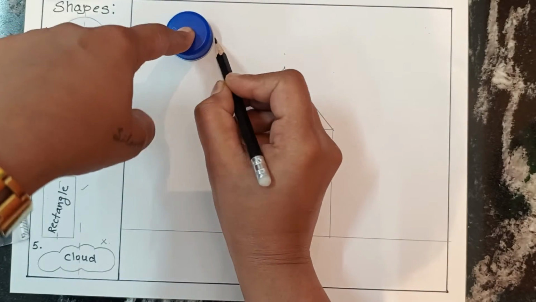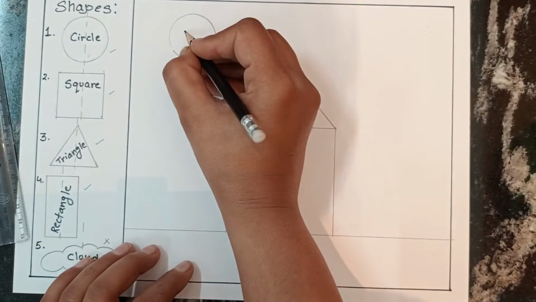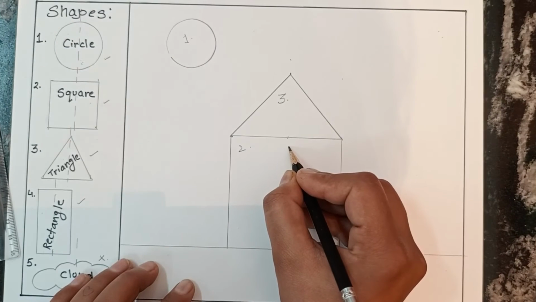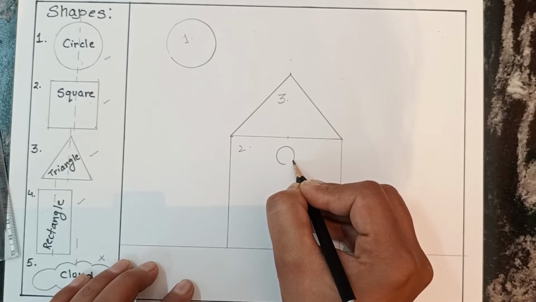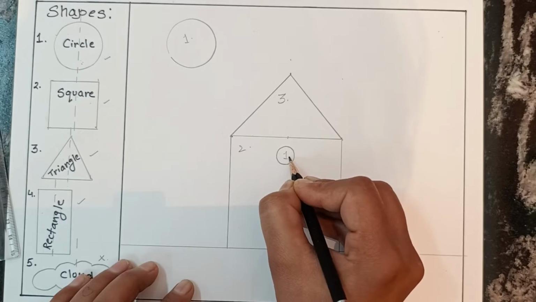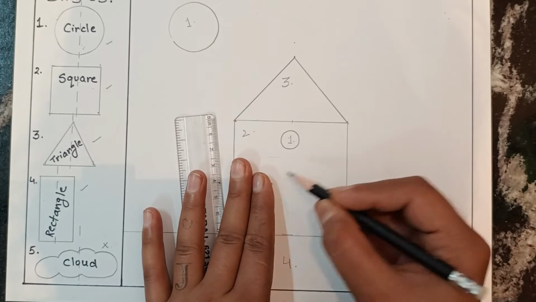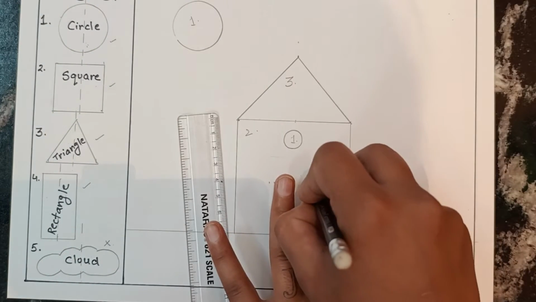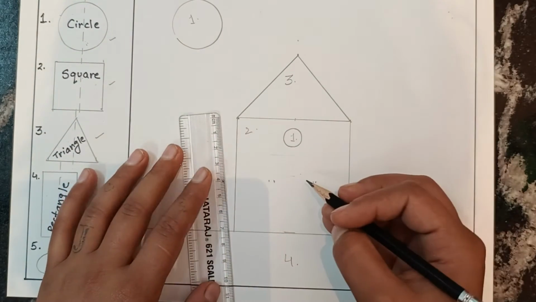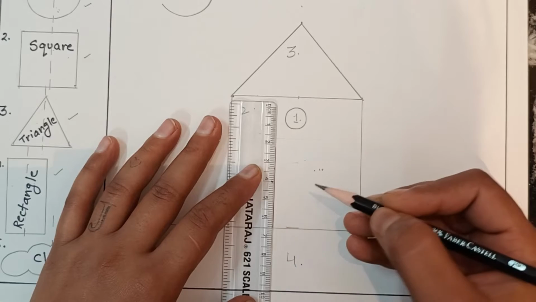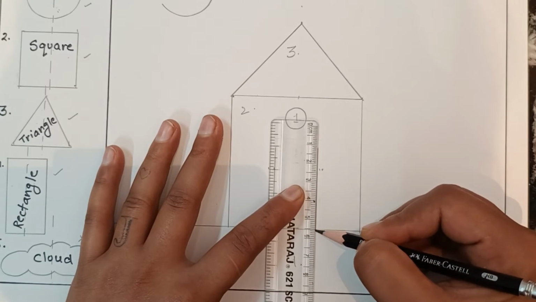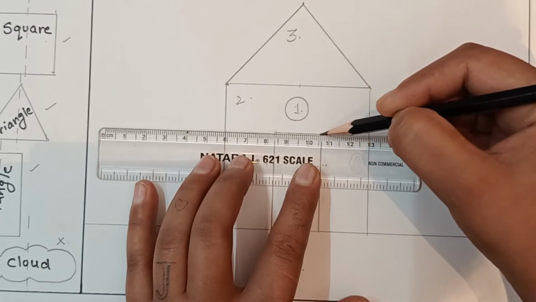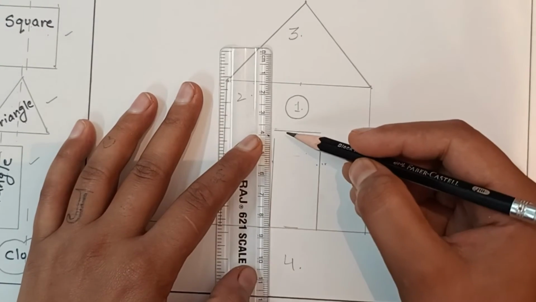And here I am using a circle shape with the help of the cap of a bottle. So you can take any circular shape or a coin also for making it. And here also I am using this circle shape. You can draw it freehand, or you can take a small thing's help if you want to. Here I am making a door. You can just take both sides equal with your fingers or a scale, and let's make this rectangle door in the center of our house. And let's just meet the lines.